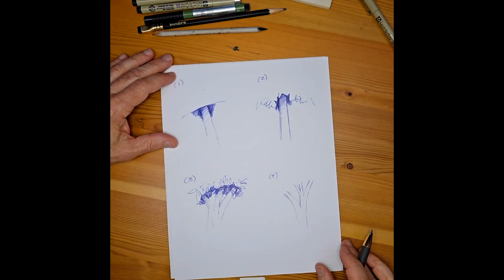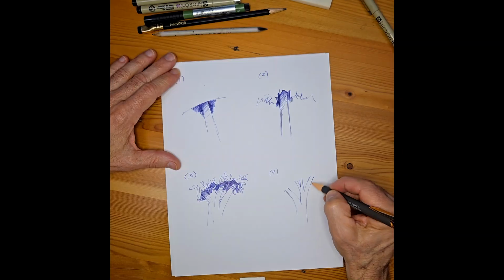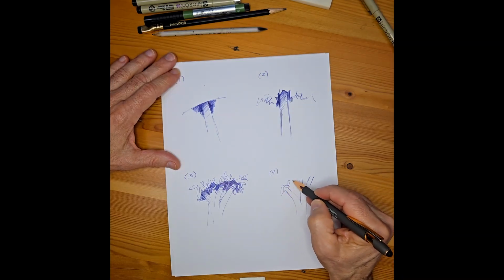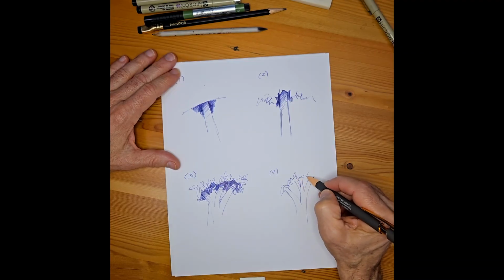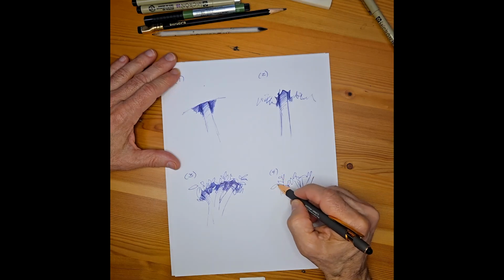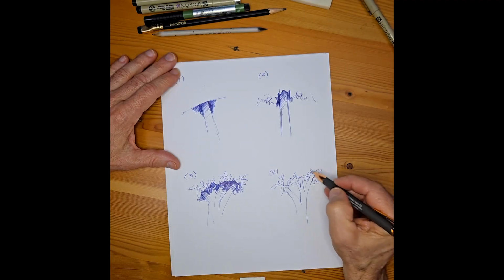Nobody's going to critique my drawing and say that I didn't draw that branch right. Okay, then we'll do the leaves. Like I said, I told you in step 4 there was going to be one added element to it to take it just a step further.